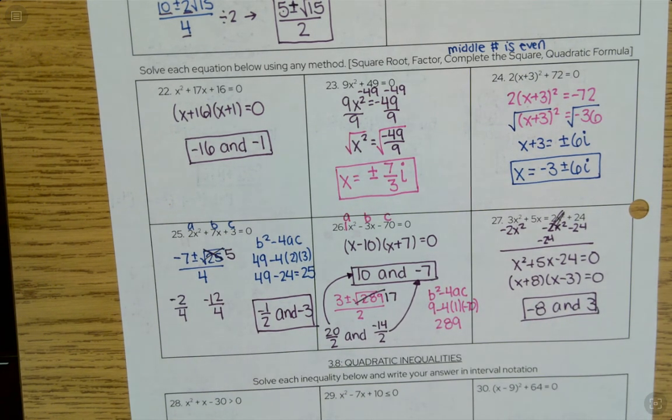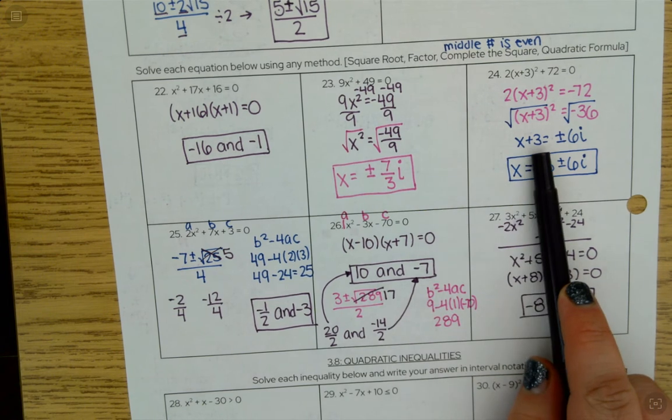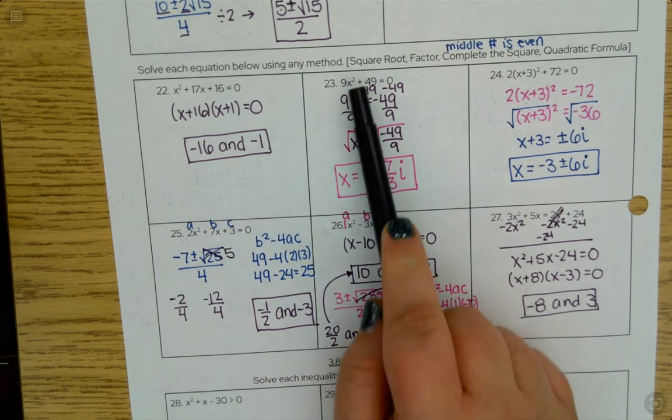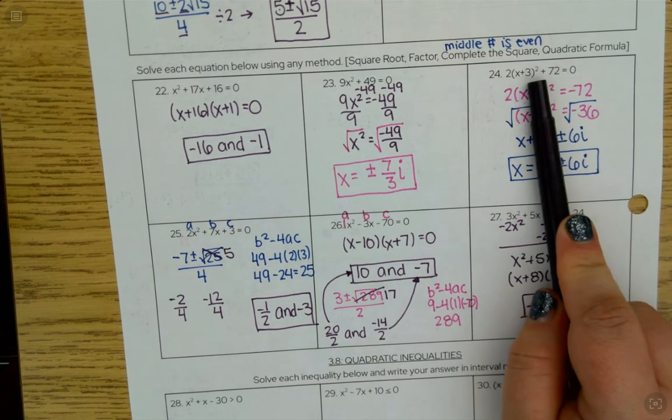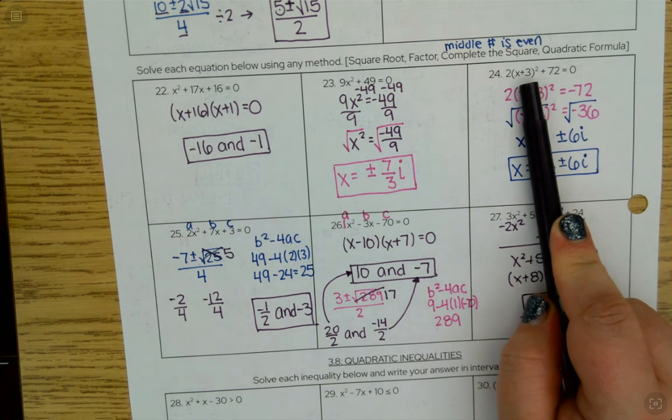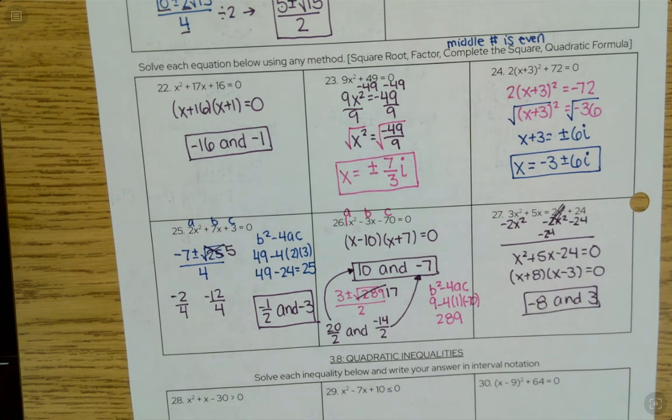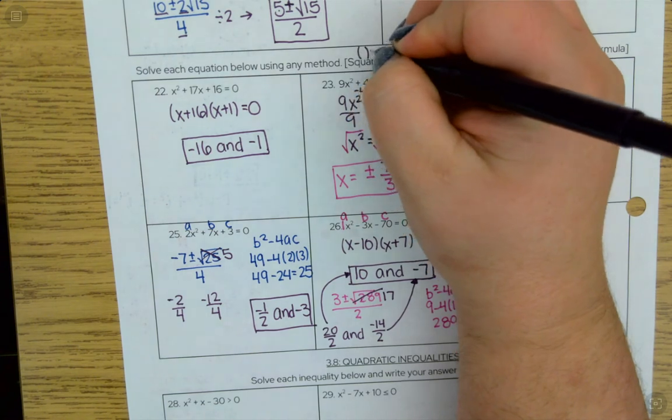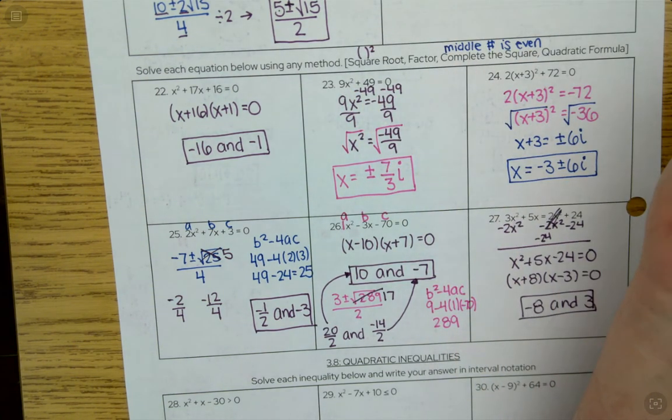Voila. Okay, notice how I didn't choose completing the square on any of these? That's because that's really only what you should do if it's not factorable. And all of these were factorable except for these two. And I decided not to complete the square on this one because it doesn't have anything in the middle. And this one had the weird parentheses. If you see the parentheses, you're going to want to square root that no matter what. Okay.